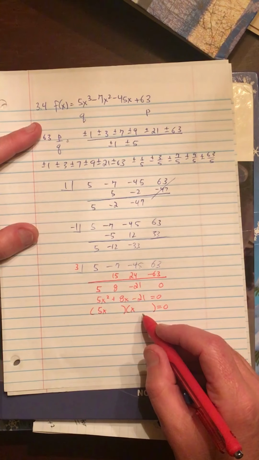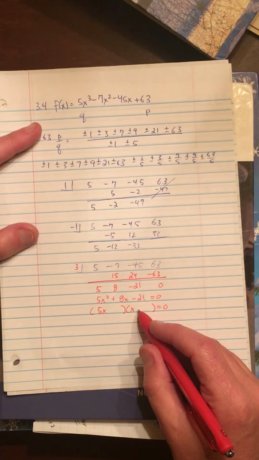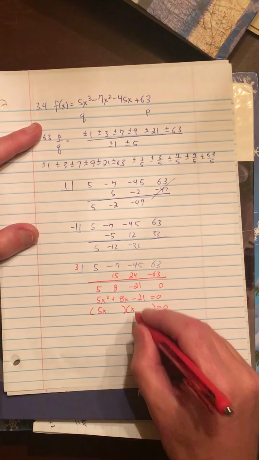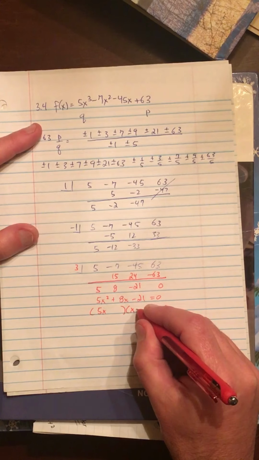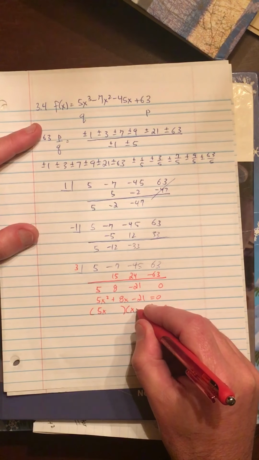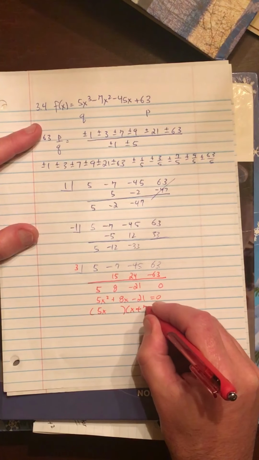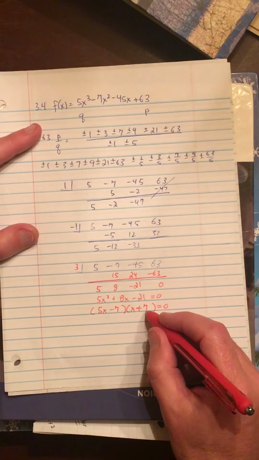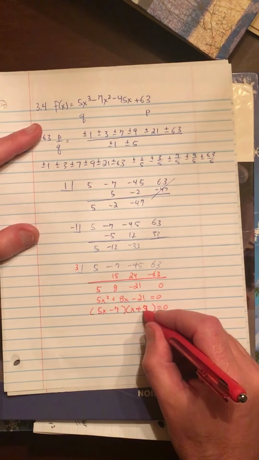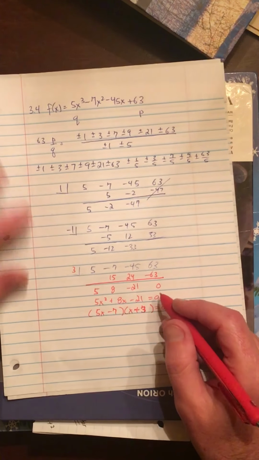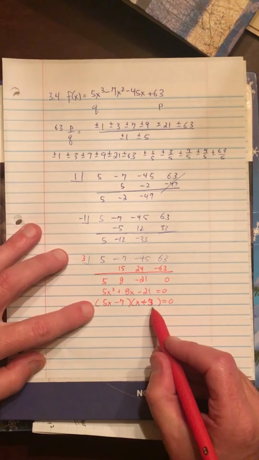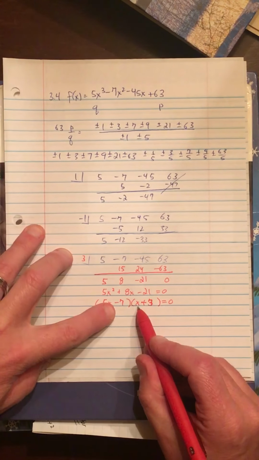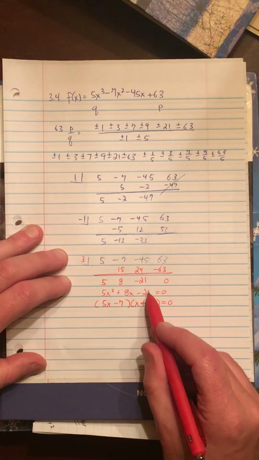Let's see, negative 3, positive 7, too big, negative 7, positive 3. So take a little peek here. 15x minus 7x, 8x, negative 7 times 3, negative 21.